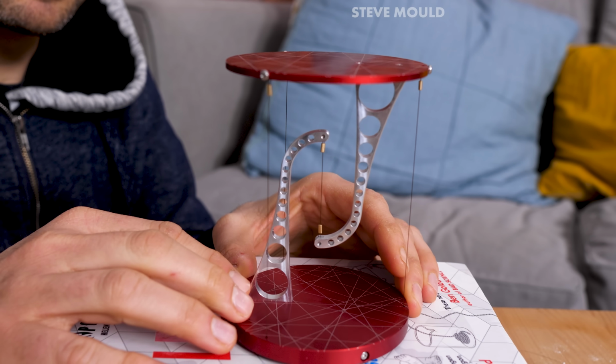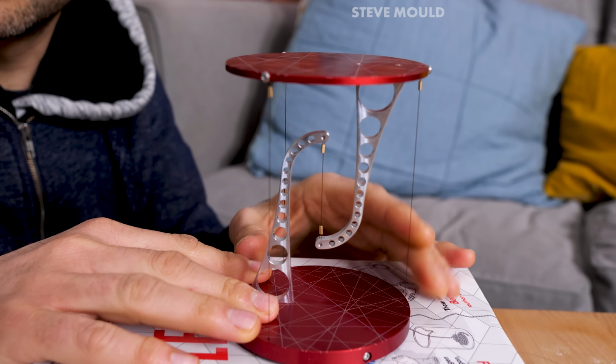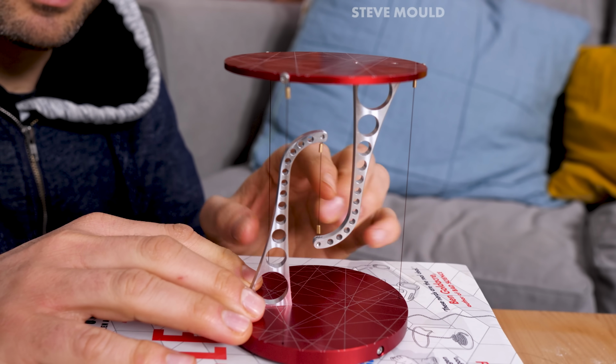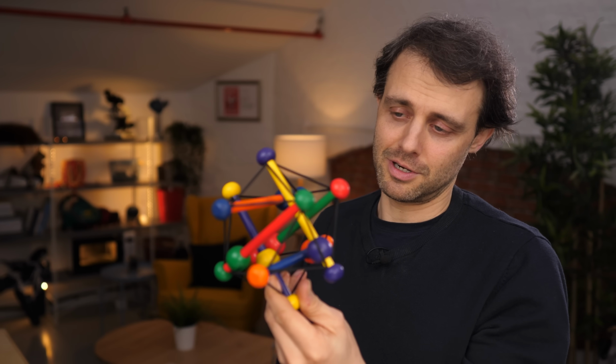The other criteria for a tensegrity structure is there needs to be at least two separate parts that are in compression that are entirely separate from each other and only joined by parts that are in tension. So here, for example, the bottom part and the top part are separate from each other. They're not touching except for these wires that are in tension. So this is an example of a tensegrity structure as well.